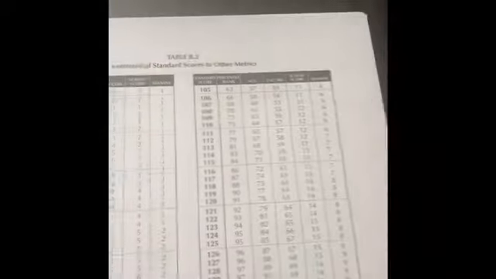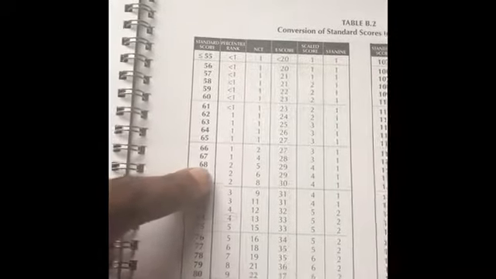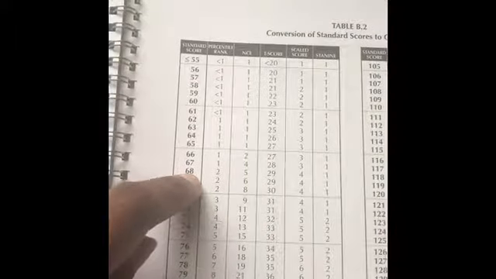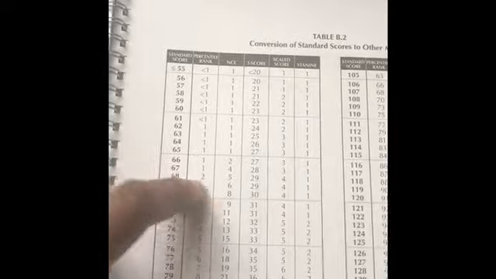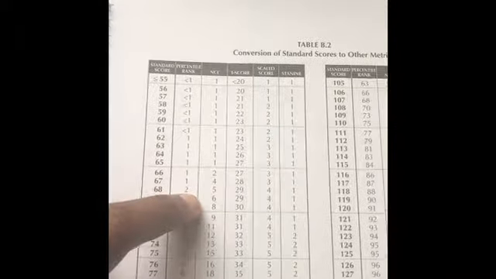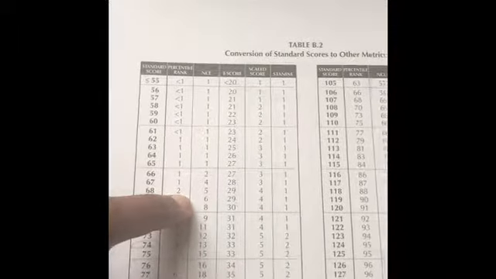So then you would look at the conversion of standard scores to other metrics, such as our percentile rank. And we see that 68 standard score is converted to a 2% percentile rank.